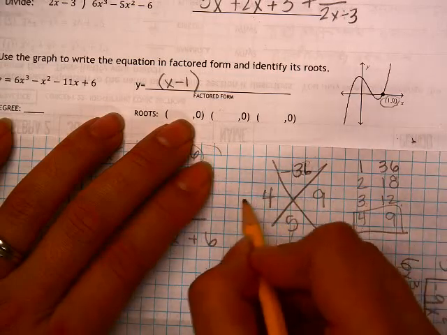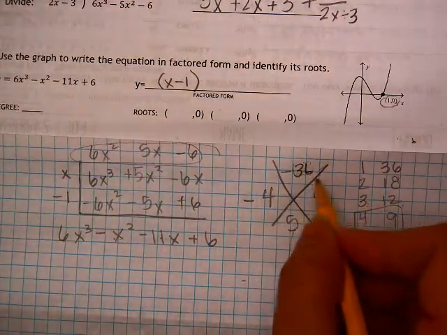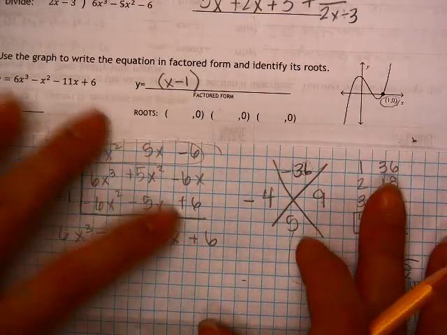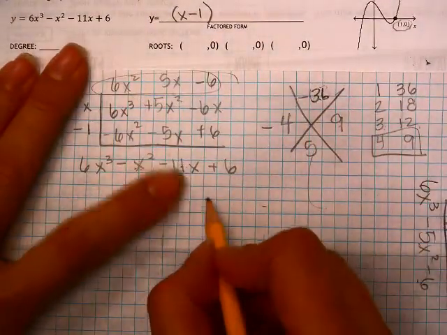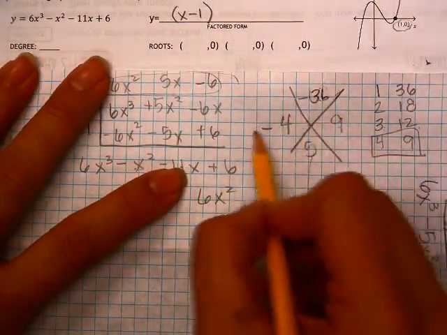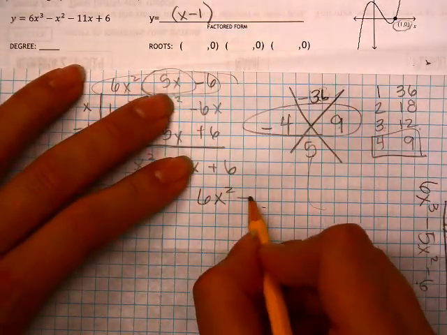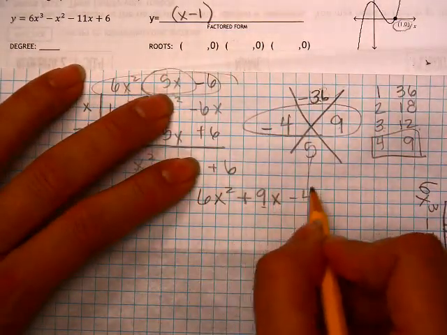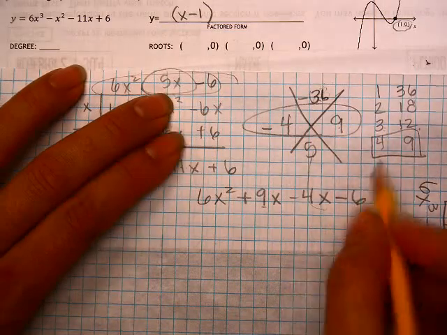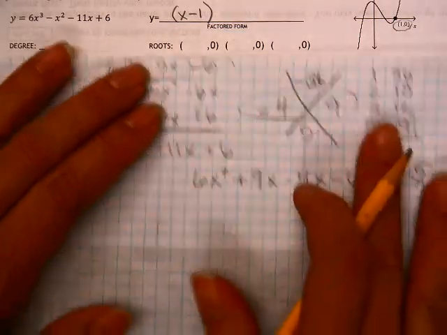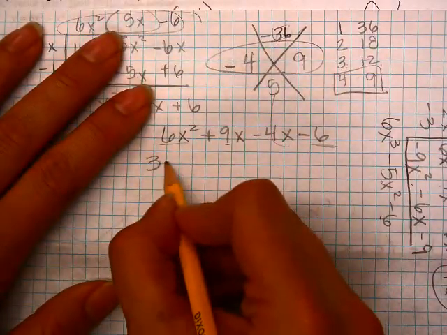But I want it to be a positive down here, but a negative up here. So one of them does need to be negative. And then I have to do my factor by grouping. So remember, I need to use these numbers to rewrite this. It does not matter what order you put them in, but I did write my first and last exactly the same. So I pull out a 3x.